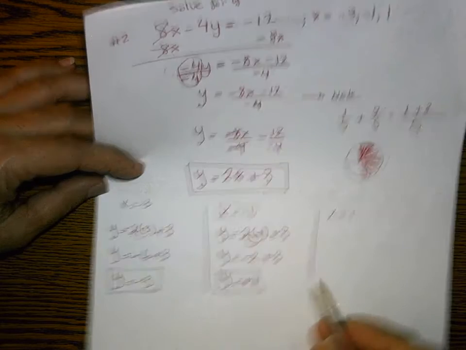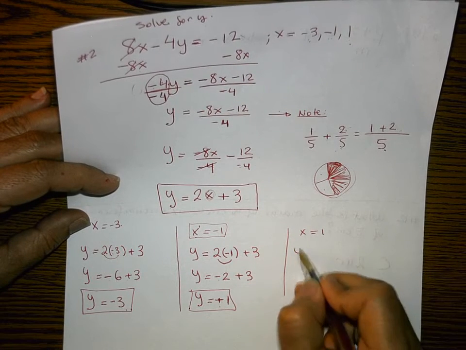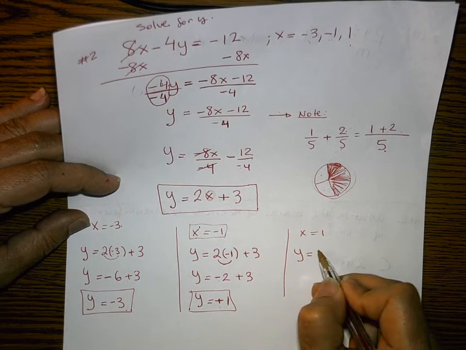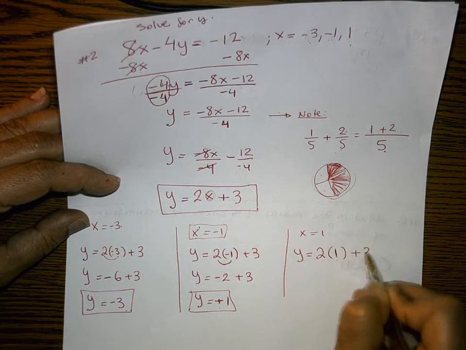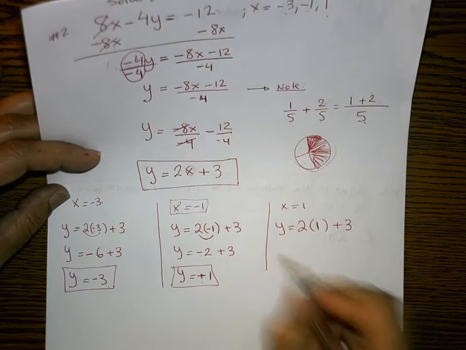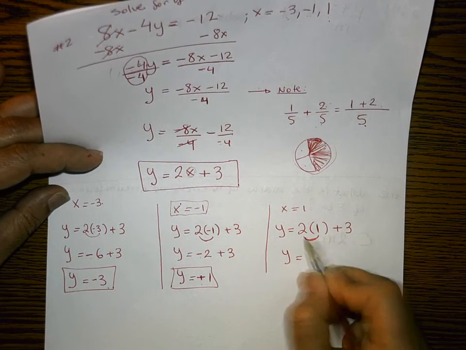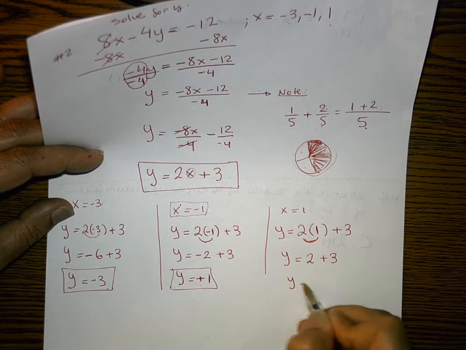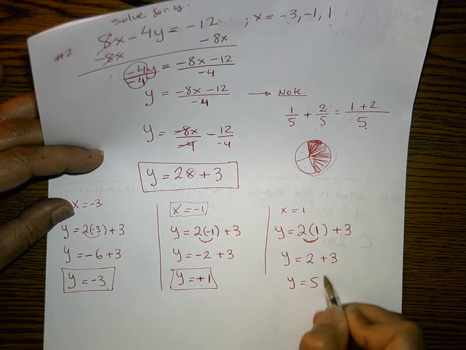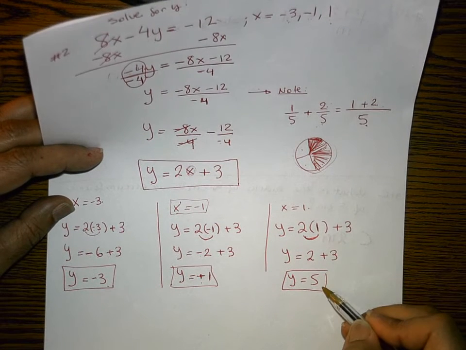Now let's do one more time. What happens when we plug in x equals 1? So y equals, I'm going to use my little equation again, 2 times a positive 1, and then add a 3 at the end. Okay? I'm going to do multiplication first. Y equals 2 times 1 is 2, plus a 3 at the end. Y equals 2 plus 3 is 5. There you go. You plugged in a 1 for x, you got out a 5 for y.